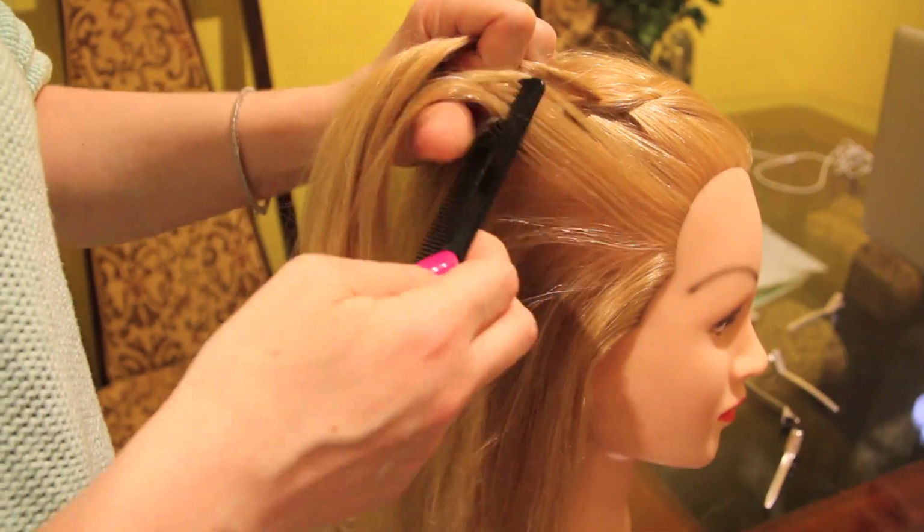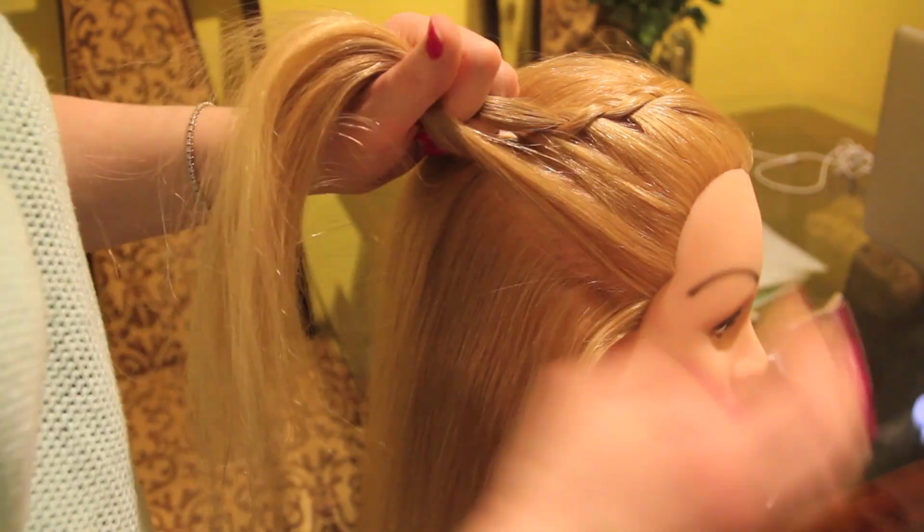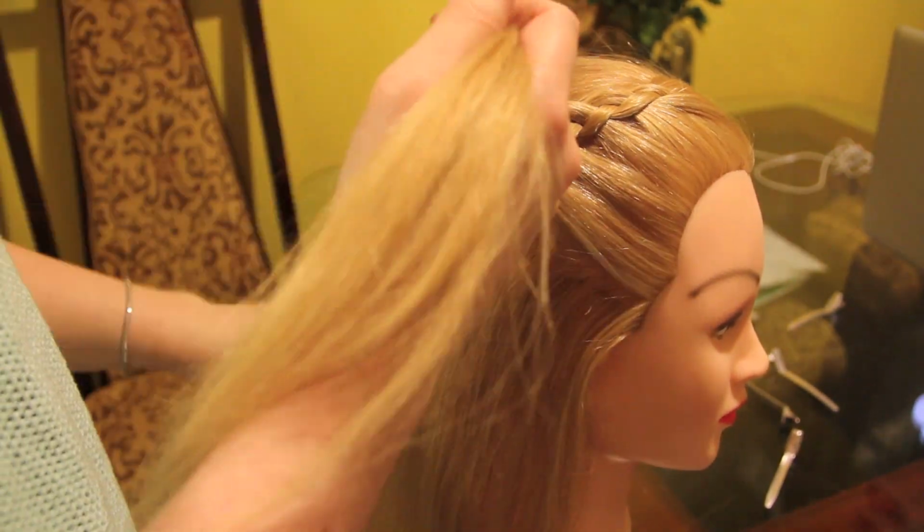The Dutch lace braid involves the same pattern as a regular Dutch braid. The strands are folded under one another and hair is added into only one side of the braid.